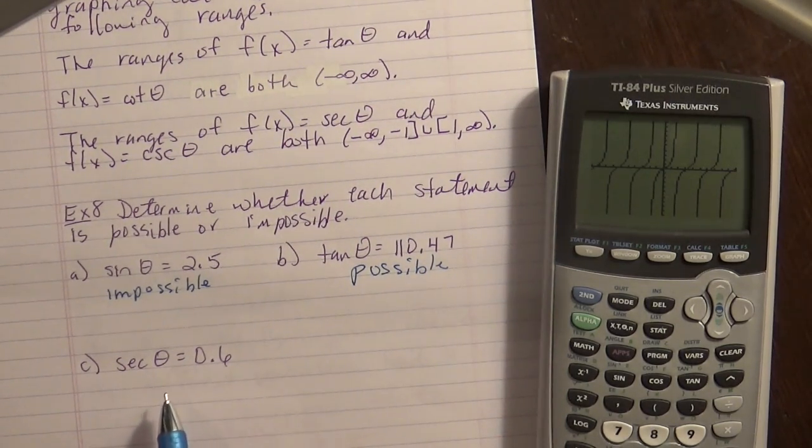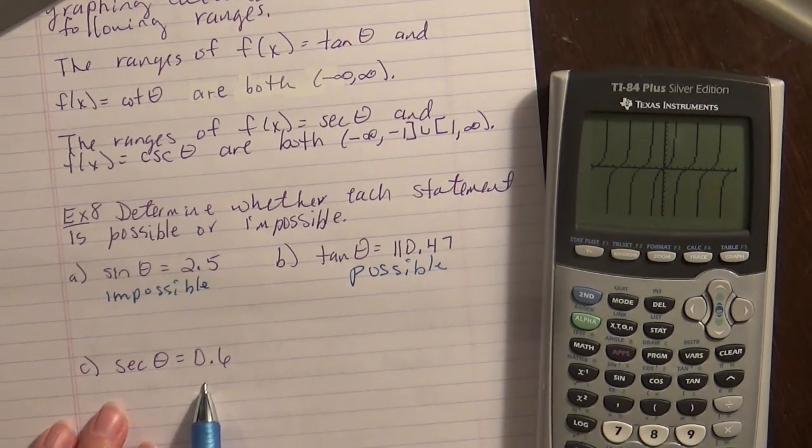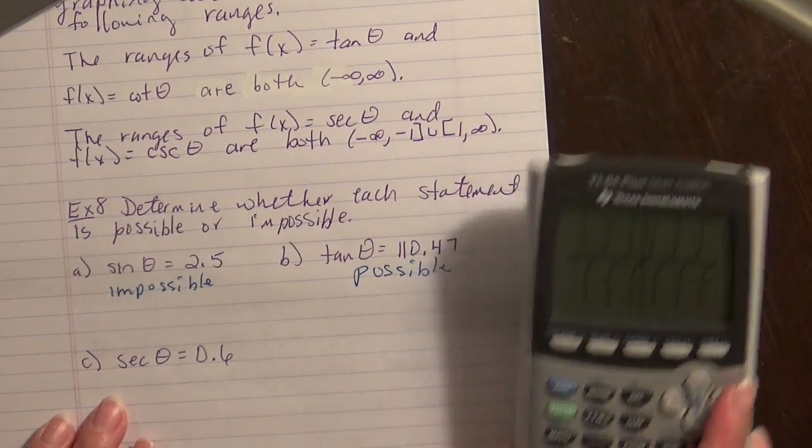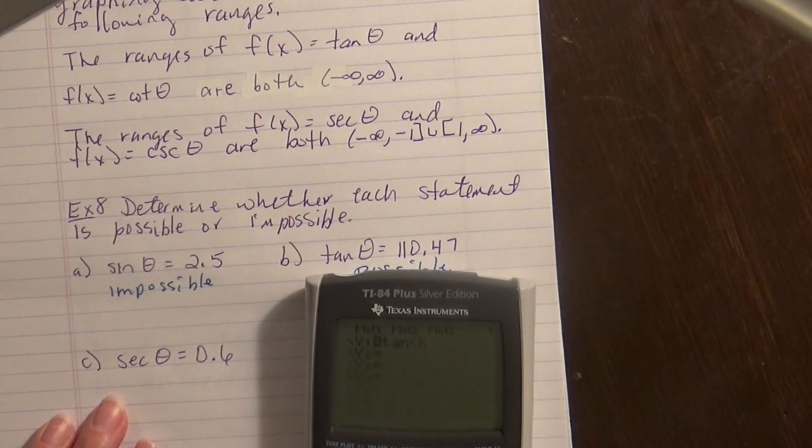Part C, secant theta equal 0.6. Is that possible or impossible? If you can't remember your range, go to y equals, clear out the previous one. You have to remember that secant is 1 over cosine. So 1 divided by cosine theta, or x on your calculator, graph.